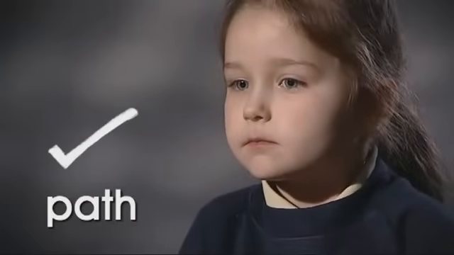This child uses the short vowel sound A, which is within her accent. Pash. This child sounds out correctly, but then confuses the digraph and pronounces pash instead of path.